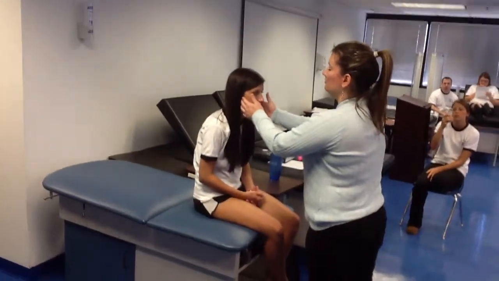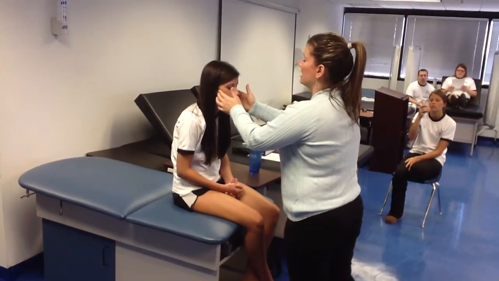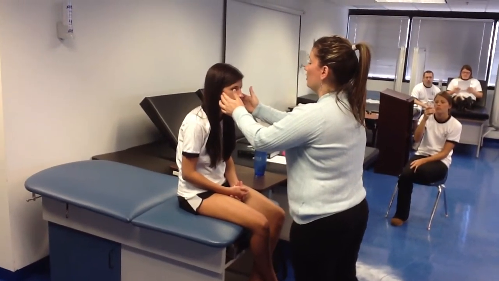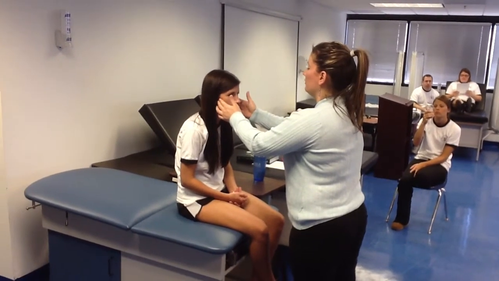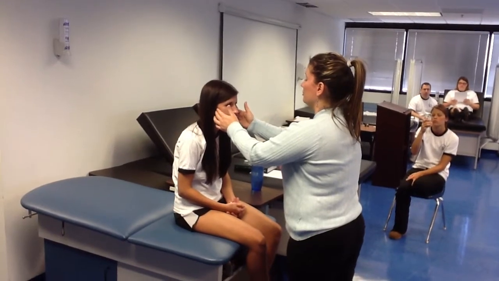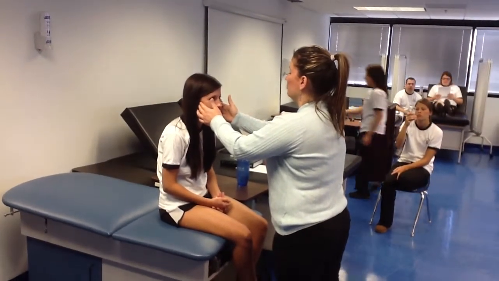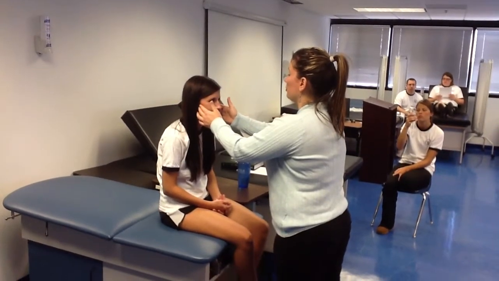I'm palpating, feeling the bony landmarks just anterior to the tragus. I'm going to have the patient open and close their mouth. I'm feeling for any crepitus, pain, tenderness, any retraction and protrusion, forward and backwards of the lower jaw, and side-to-side movement. Again, feeling for crepitus or pain.